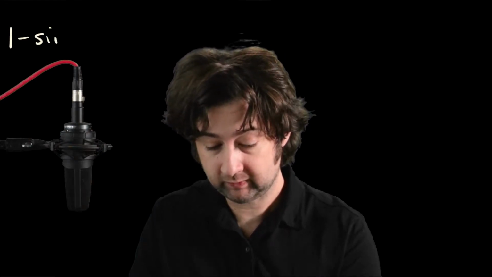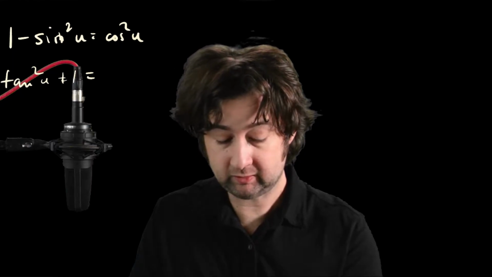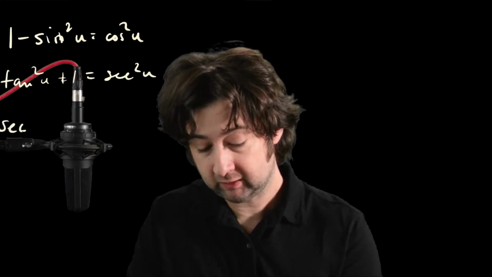When we see an expression that looks like 1 minus x squared, that should remind us of the Pythagorean identity 1 minus sine squared of u is equal to cosine squared of u. When we see something that looks like 1 plus x squared, we should be reminded of the identity tangent squared of u plus 1 is equal to secant squared of u. And when we see something that looks like x squared minus 1, we should be reminded of the identity secant squared of u minus 1 is equal to tangent squared of u.